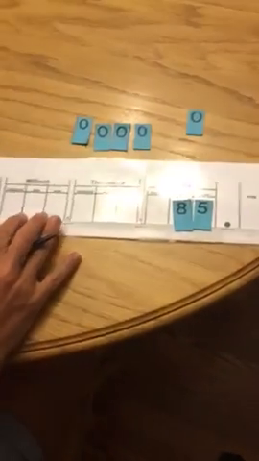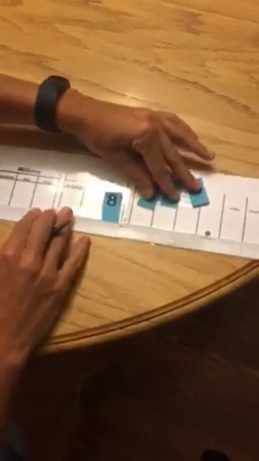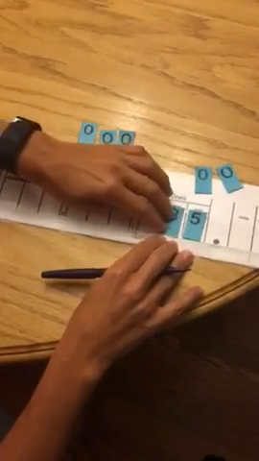Then we're going to start with 85, and this time we're going to make it 100 times bigger. Since there's 2 zeros, I'm going to move each number to the left 2 places. Here's 10 times bigger, and here's 100 times bigger. We'll add our 2 zeros in, so it becomes 8,500.